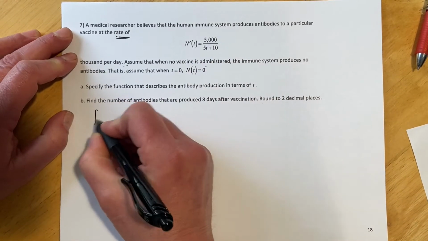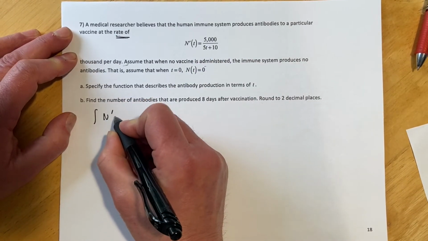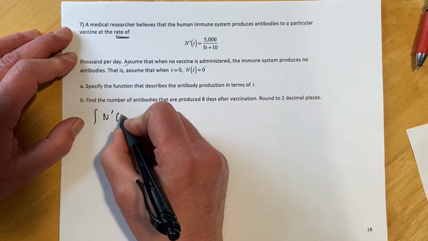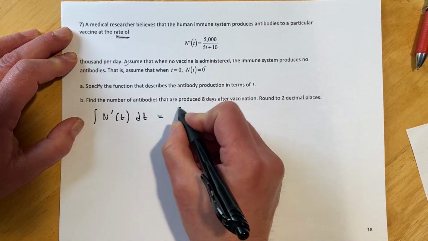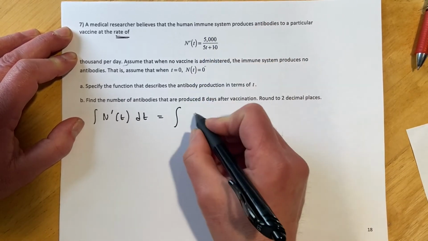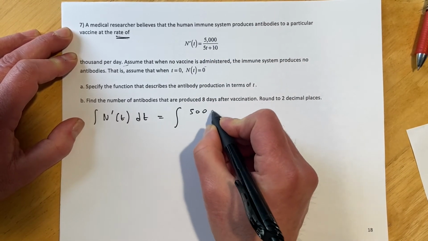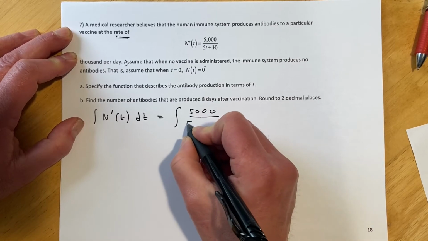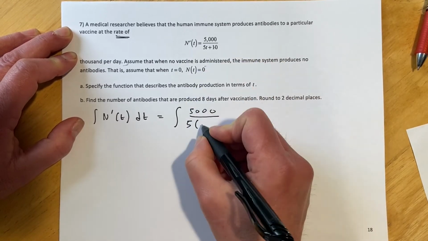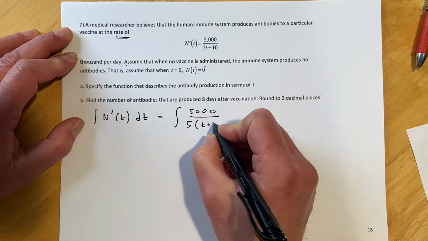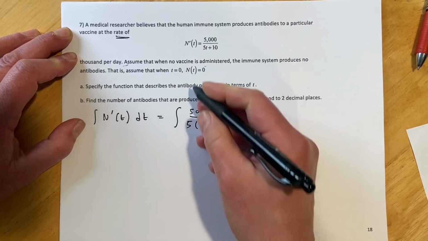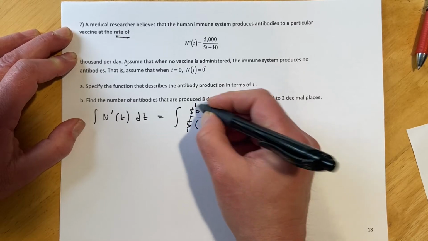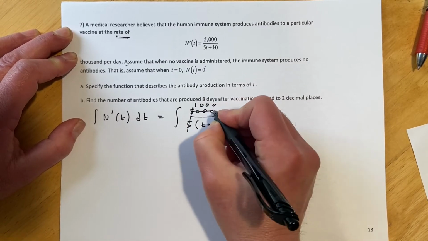So here we'll integrate both sides of this. Actually, before I do that, maybe while I do that, I'm going to factor that denominator a little bit. So I can take a 5 out of there. And then what that's going to let me do is just reduce that down to a 1,000 up top.